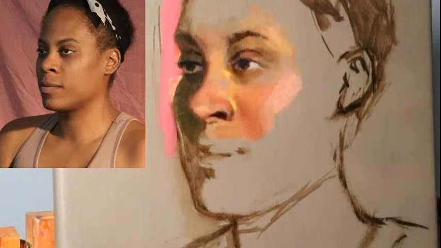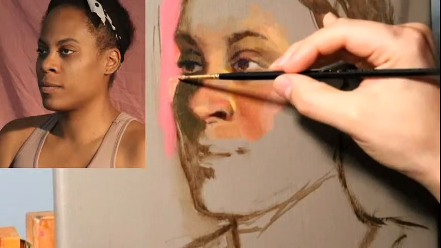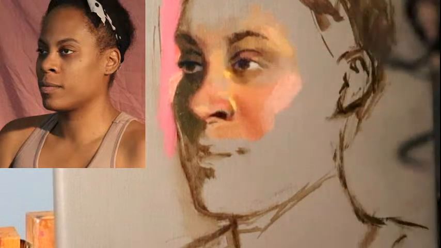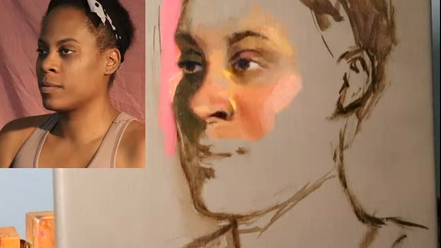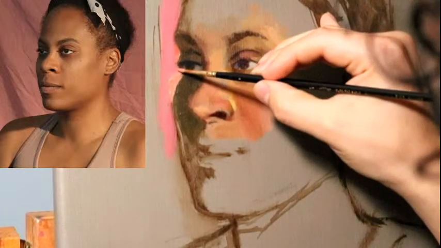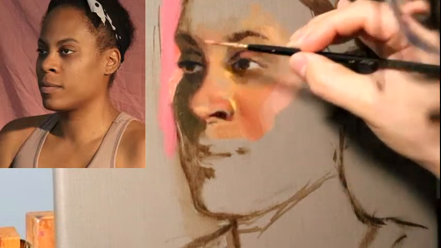An edge is really down to focus. There are other applications like blending with edge, but in this instance it's focus. There's more focus closer to the eye, so it will get sharper.